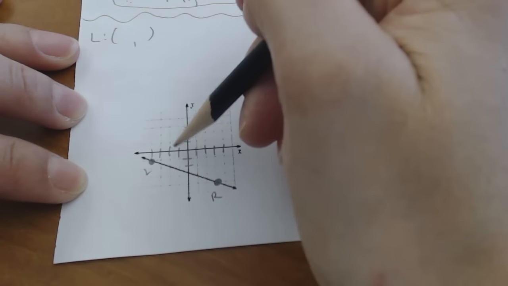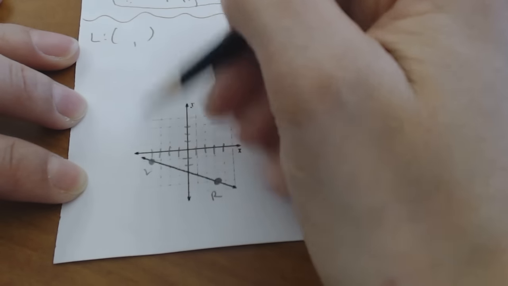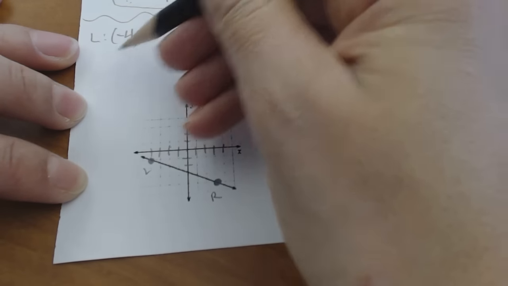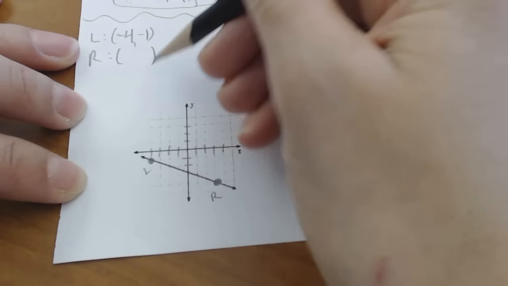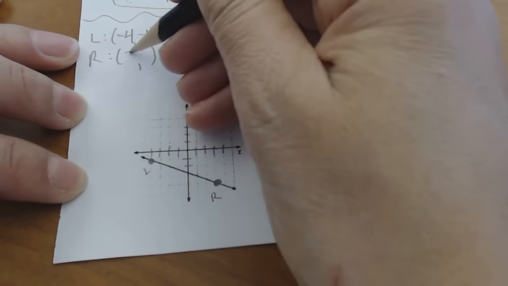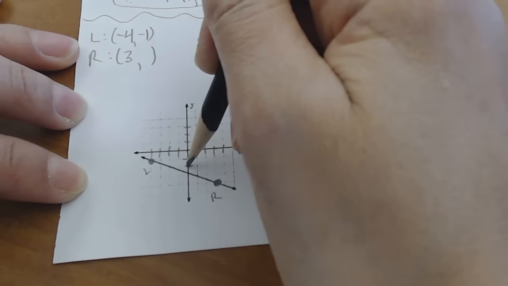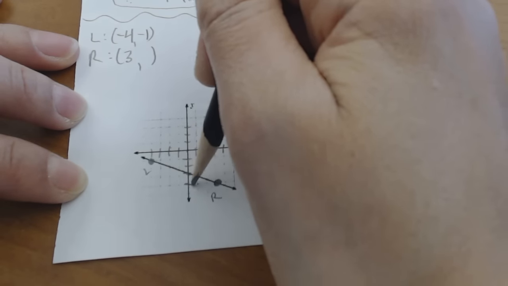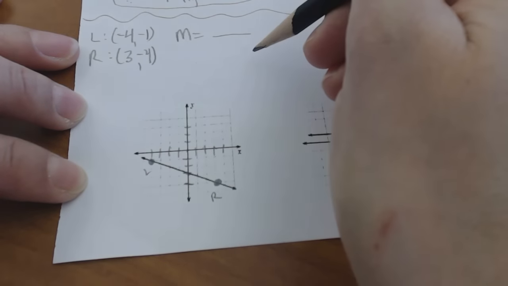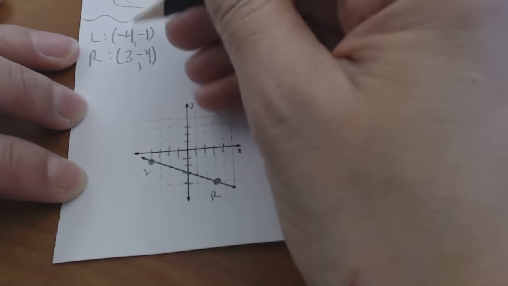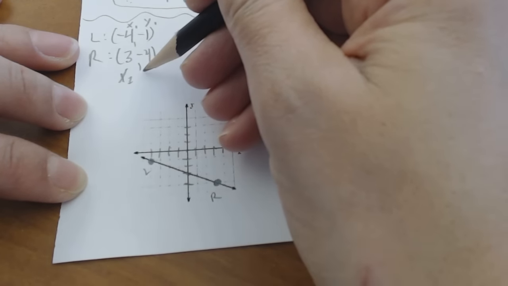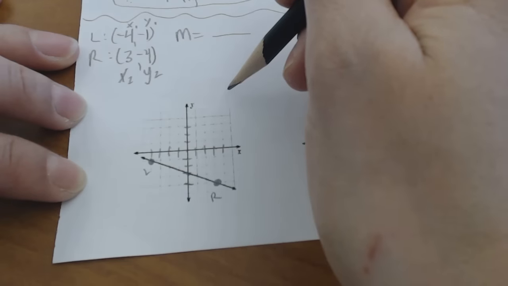Let's write down what our leftmost point is. Our leftmost point is -4 on the x, and -1 on the y. Our rightmost point is going to be +3 on the x, and -4 on the y. Let's substitute it into our slope formula. Let's label our points. This is x1, y1. This is our second one, so x2, y2.